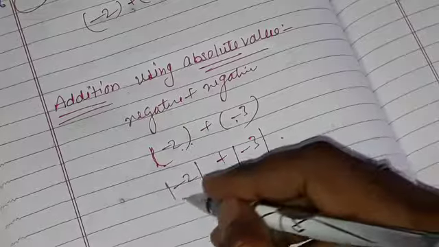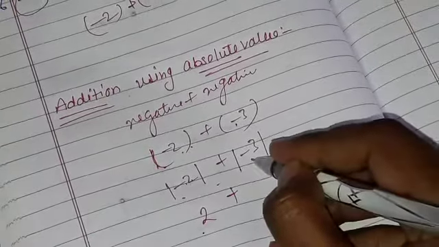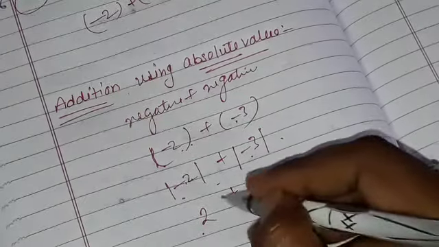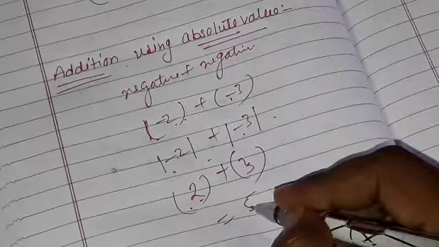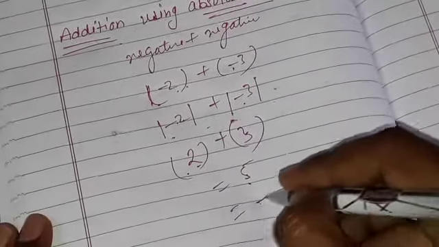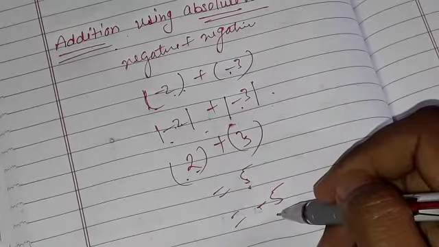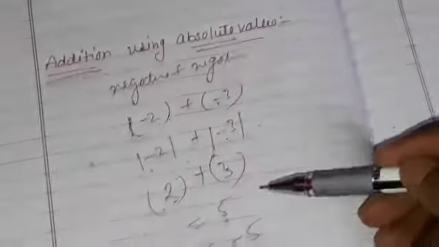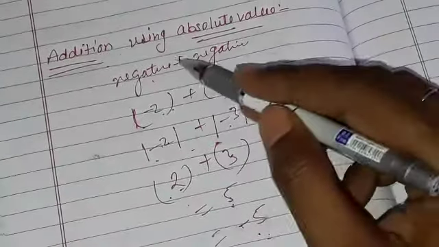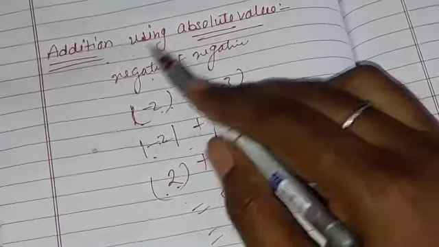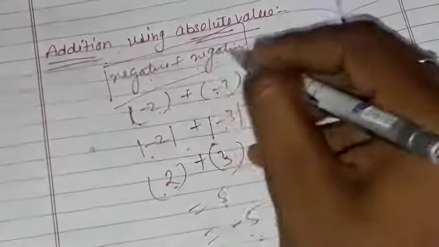You all know the absolute value of minus 2 is 2 and the absolute value of minus 3 is 3. So 2 plus 3 is equal to 5, and you put a negative sign on that. So this is how you find your answer, minus 5. It's very simple, you can easily understand. By using absolute value you can add two negative numbers, class.